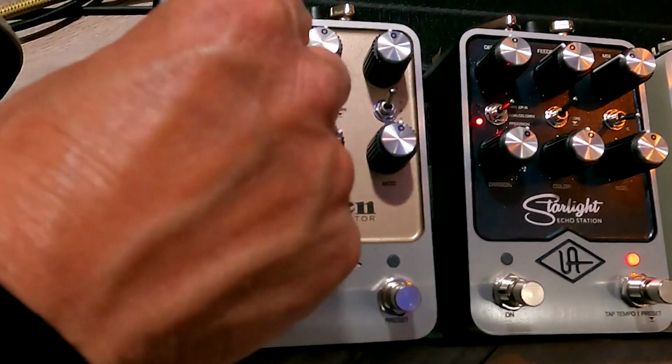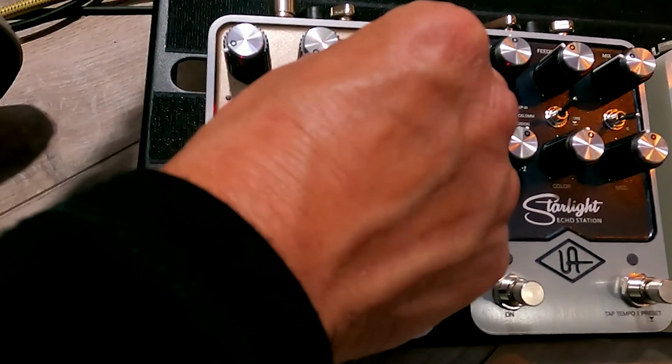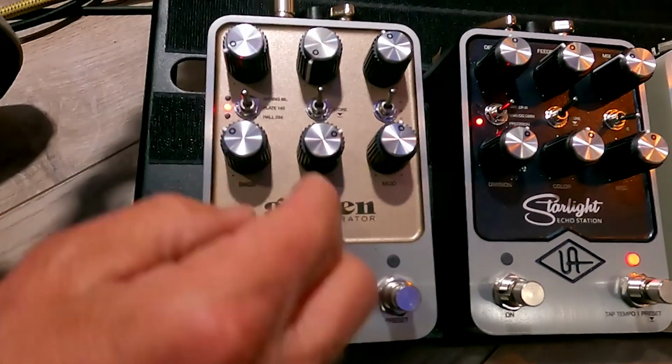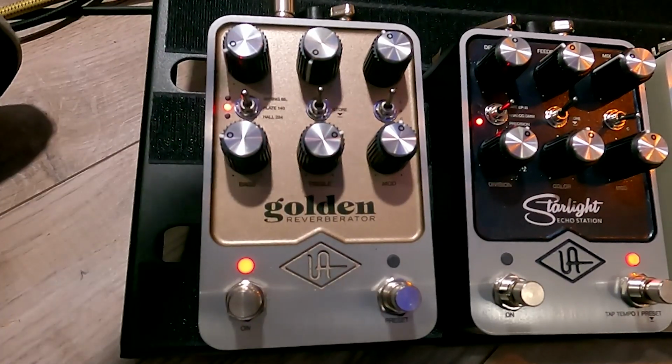I really like short plates. So we can turn our decay down, turn our pre-delay down, turn the mix down just a little bit, and see if we can get a really nice, bright, short plate.